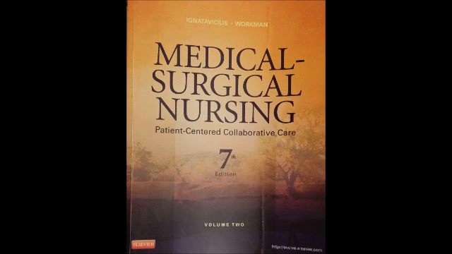High fluid, high fiber diet. Stool softeners, bisacodyl, Colace, whatever, are recommended. And you're going to have them try to poop sitting up. Laying down on a bedpan is not a way to try to go.